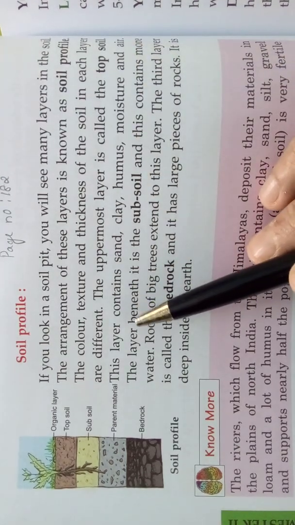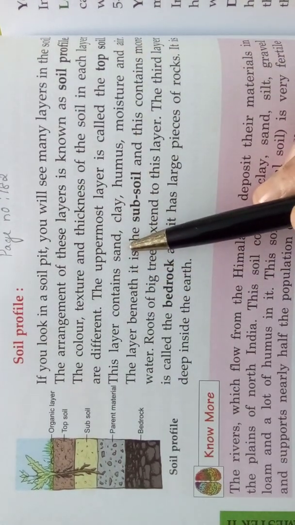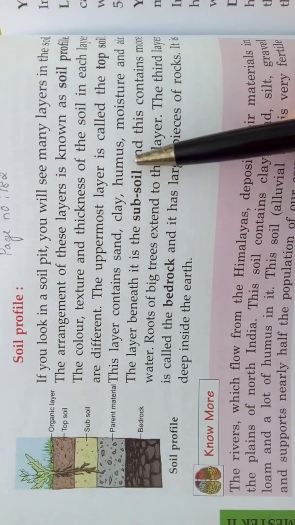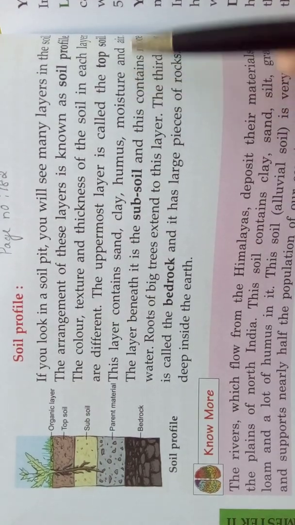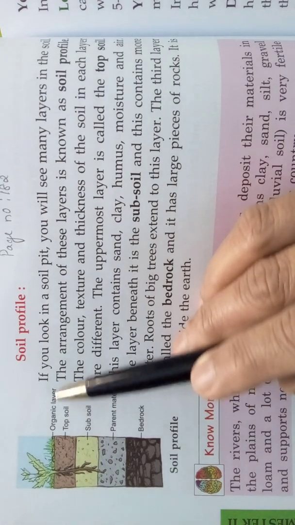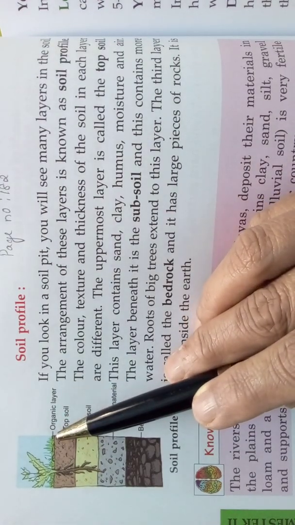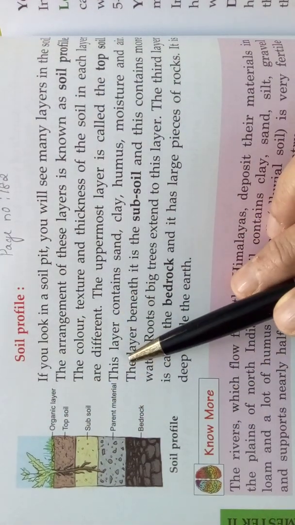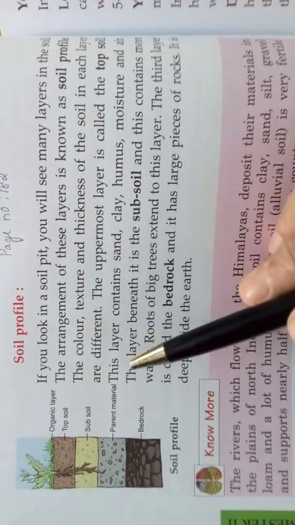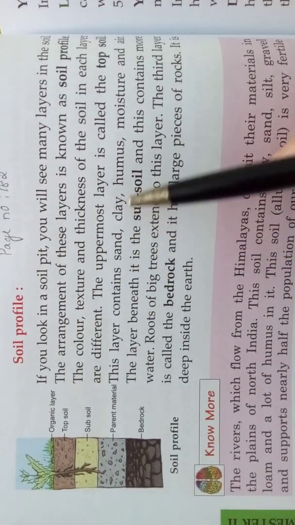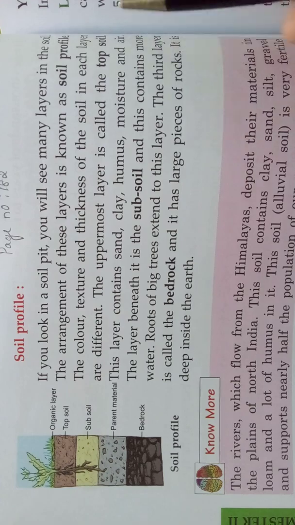So, the topsoil contains what? Sand, clay, humus, moisture and air. The organic layer, that is the humus. The topsoil contains sand, clay, humus, moisture and air.